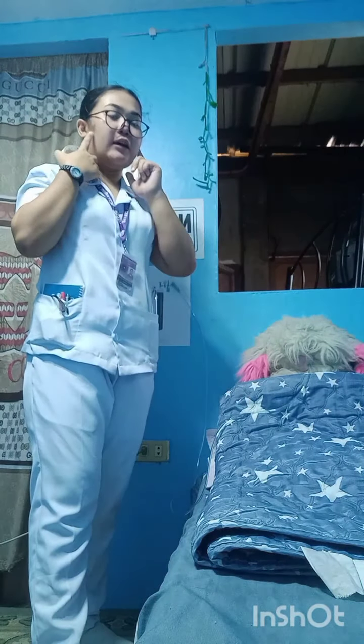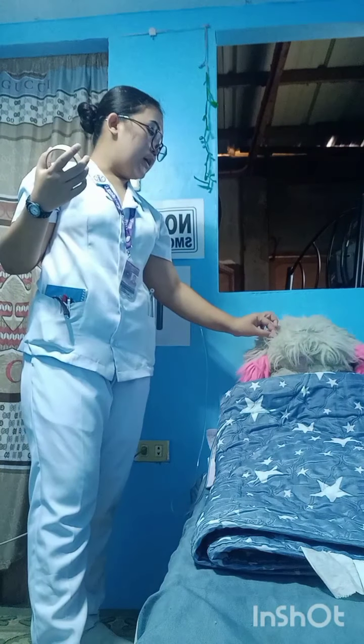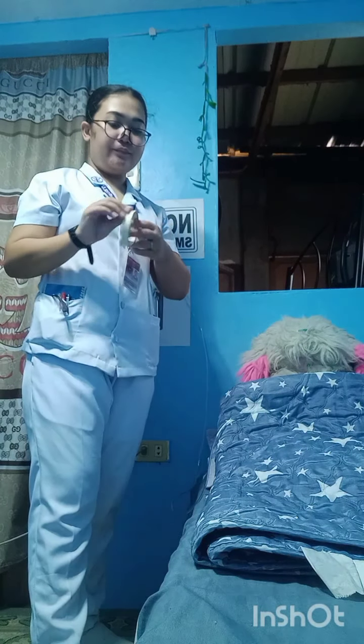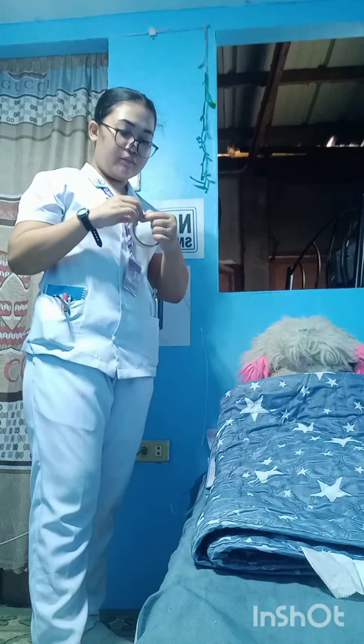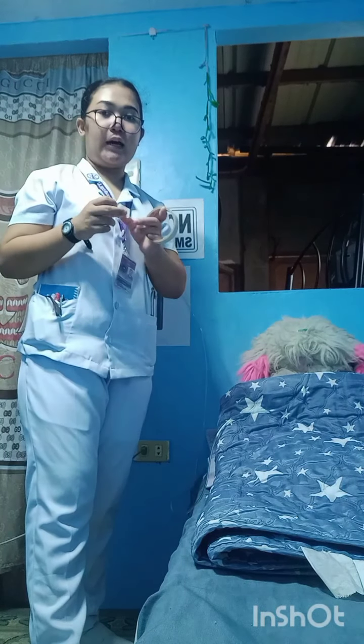Kasi didikit lang siya. But our patient now is a stuffed toy which is mag-move talaga siya kasi hindi siya didikit. So, pwede natin siyang lagyan ng tape. Mostly naman din, lalagyan natin ng tape, lalo na yung mga bata. Kasi malikot yung mga bata, kaya pwede natin lagyan ng tape.